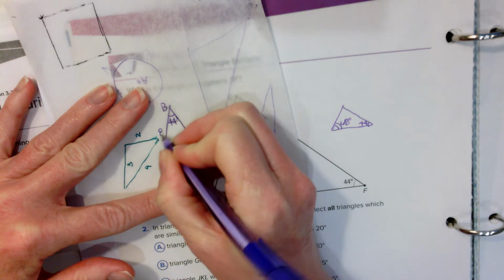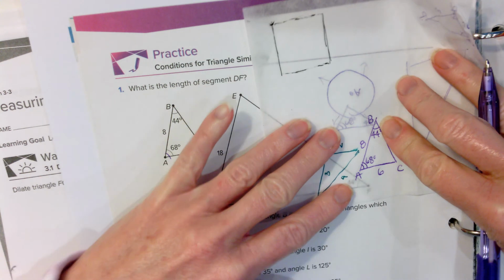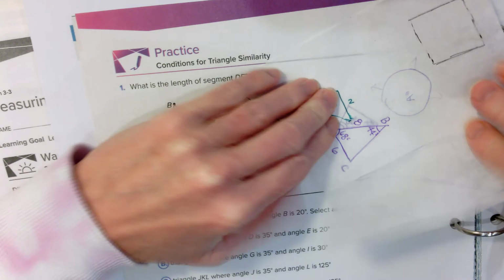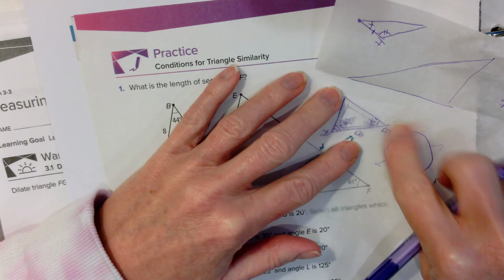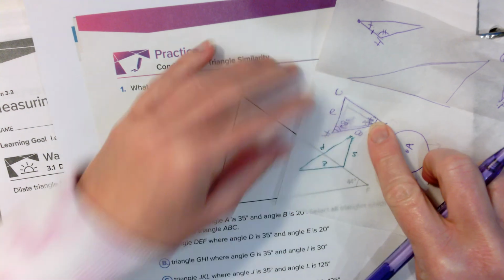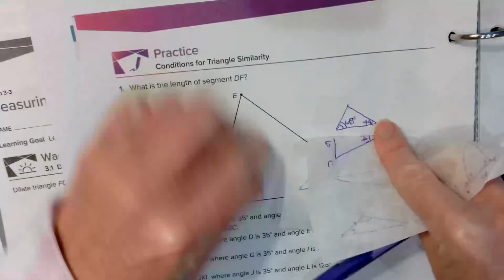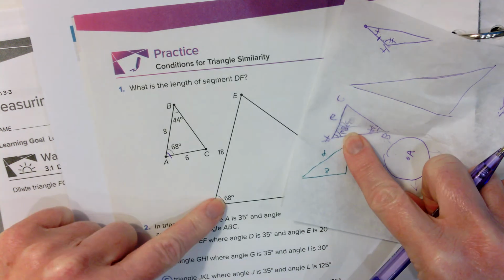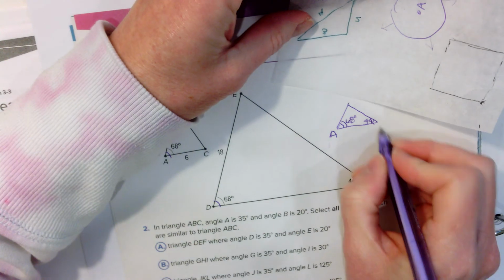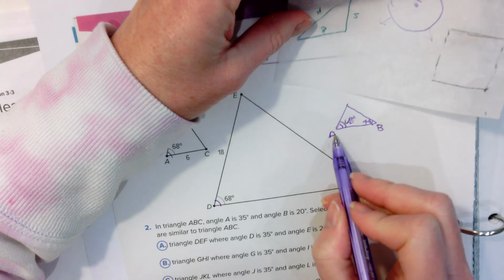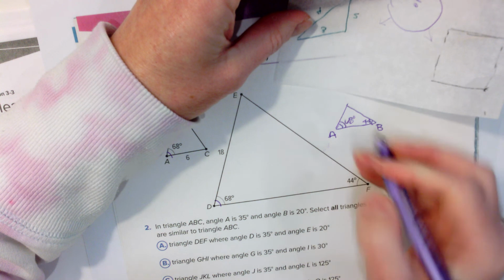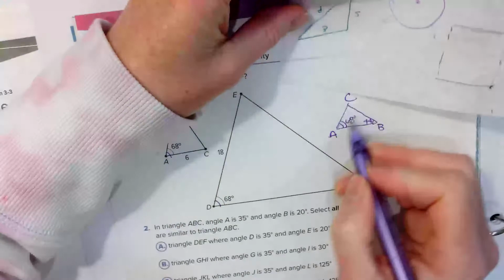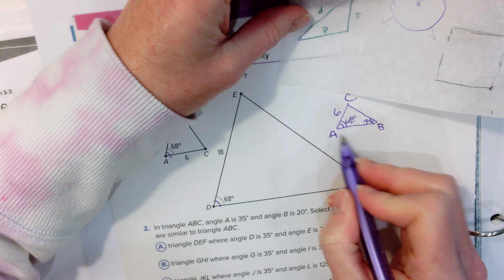So when I translate this over so my 44 lines up, and I reflect it, notice I didn't draw it the right size, but my 44 is lined up with my bigger one's 44. My 68 is lined up with my bigger one's 68. It sits like this. So this is angle A, angle B, and angle C, and AC is 6, and AB is 8.